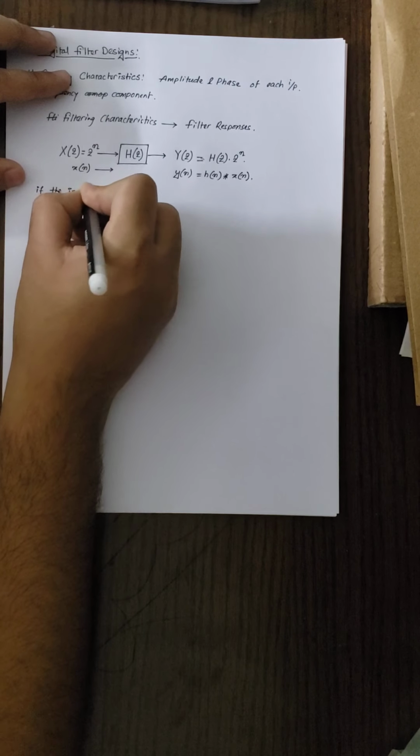And this can be otherwise stated because z can be replaced by e to the power of j omega, which we have proved in our study of Z transform. So if that is the case, moving along the derivation, we can write from the Euler's relation.